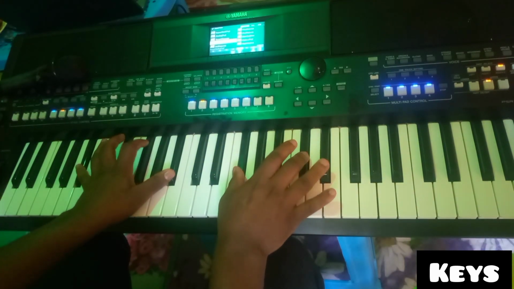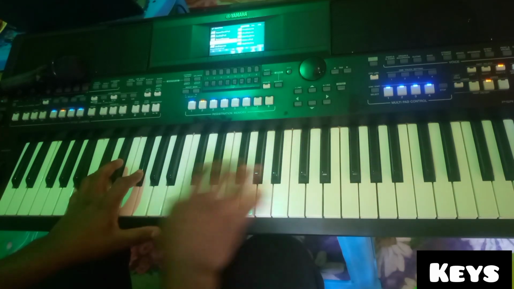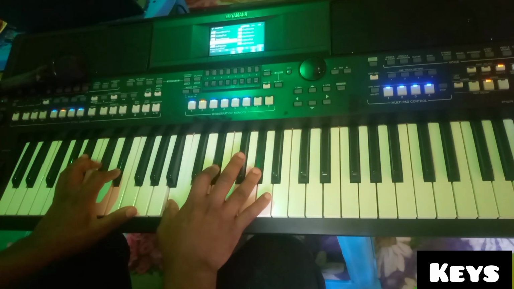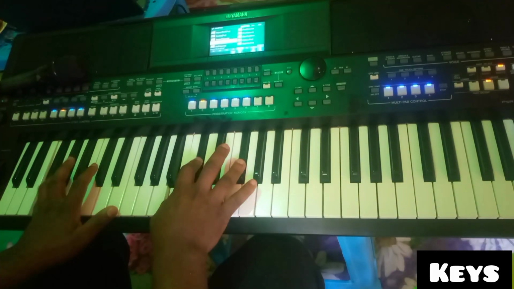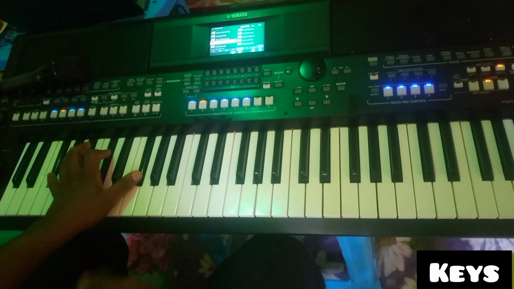Now this is how we play the 3. Going to the 4, 2, D diminished. Let me repeat the tutorial slowly.